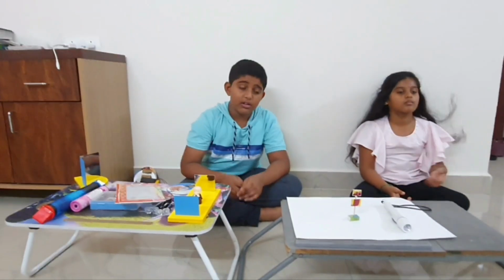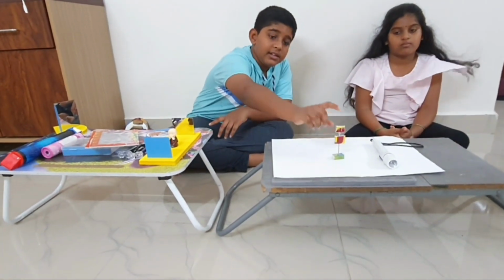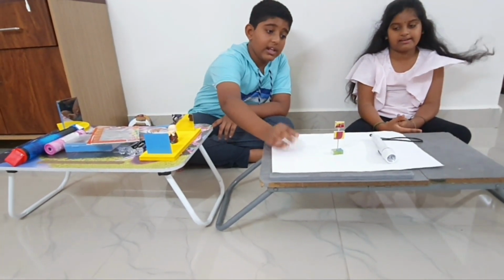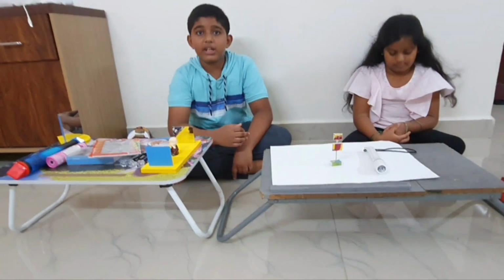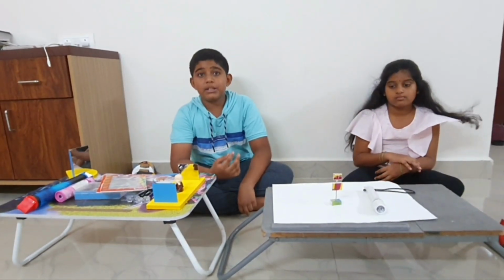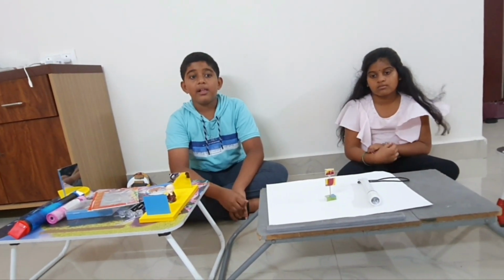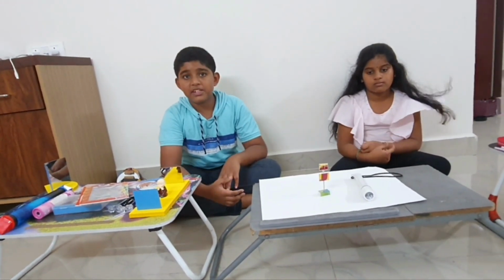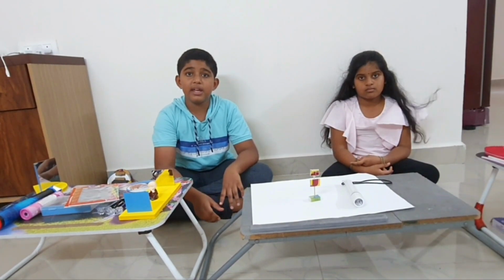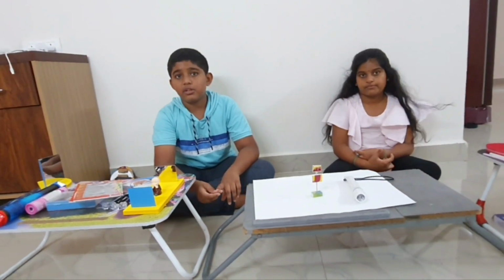Different parts of shadow. This is the object, this is the screen, and this is the light source. There are two parts of shadow: umbra and penumbra. Umbra is the darkest part of the shadow, and penumbra is the lightest part of the shadow.